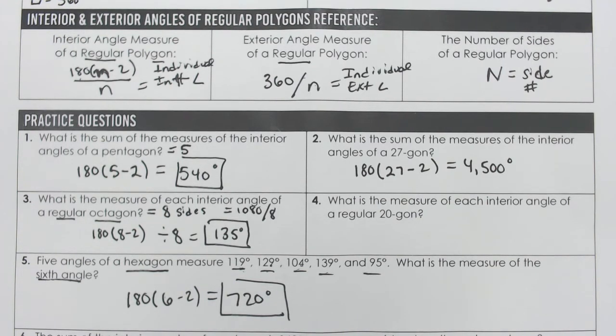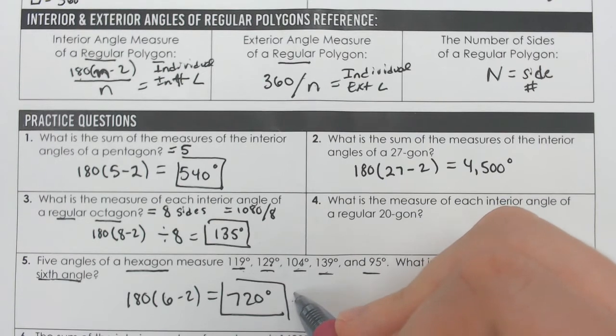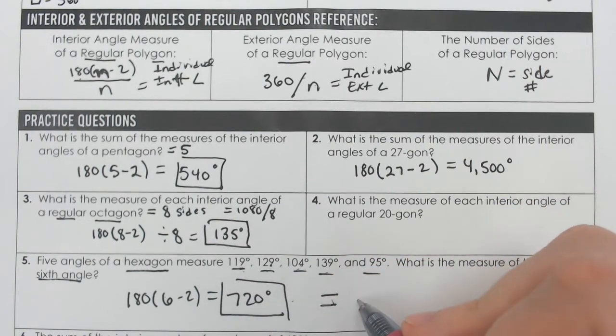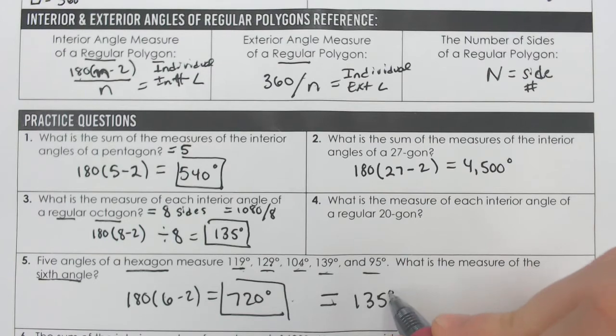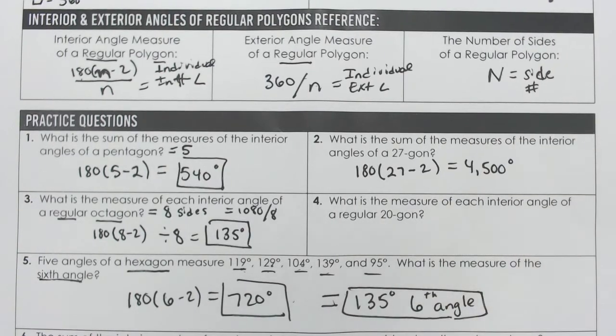I'm going to subtract the 119, the 129, the 104, the 139, and the 95. All of them away from 720. If I subtract all of those, I get 135 degrees left over for that 6th angle in order for it to total 720. All right?